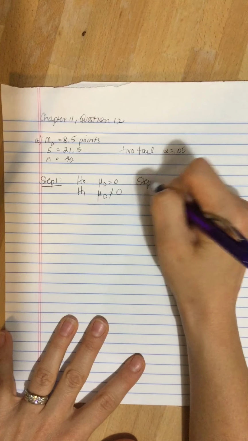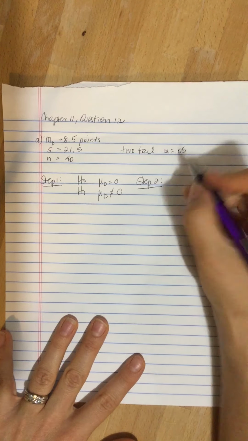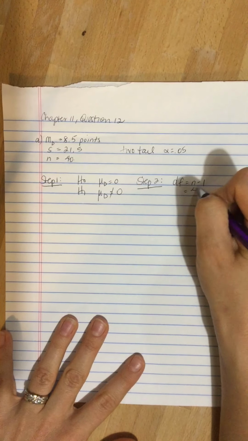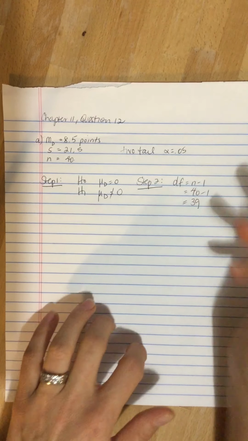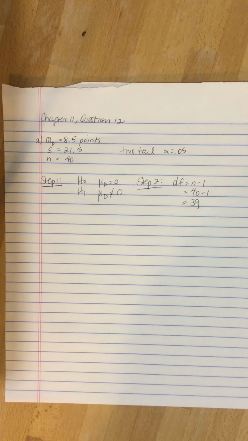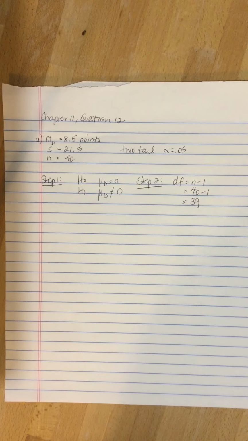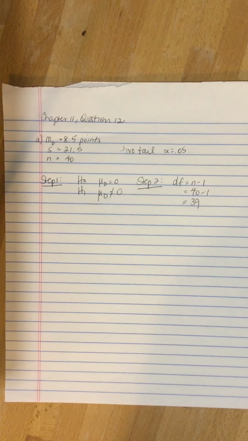Step 2. We need our critical values. To get that, we need our degrees of freedom. N minus 1. 40 minus 1. We've got 39 degrees of freedom. We're going to look to the t-distribution table. Degrees of freedom 39. As we look across, we're going to look proportion and two tails combined is 0.05.